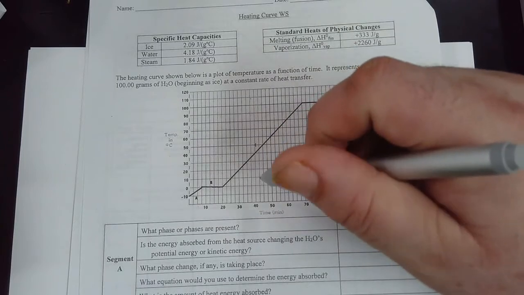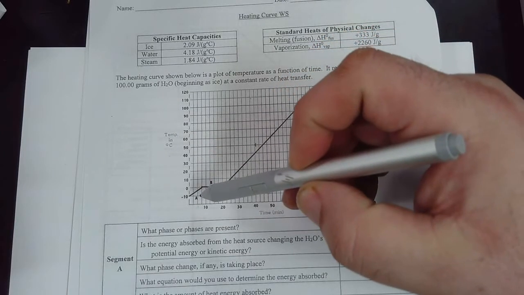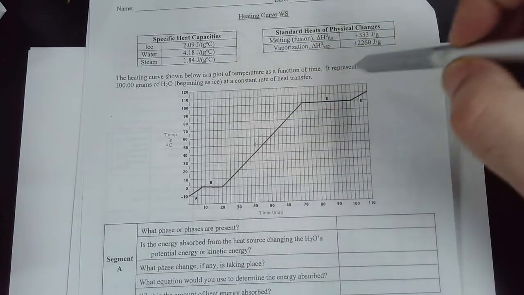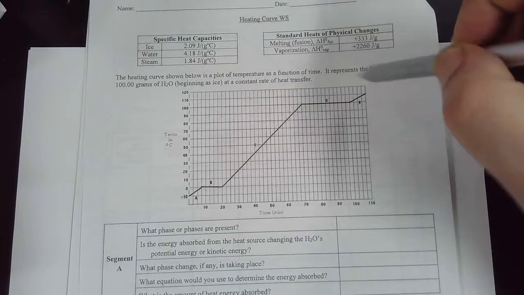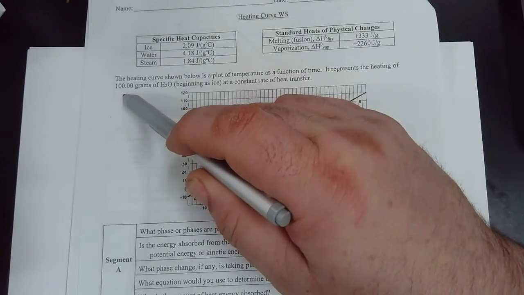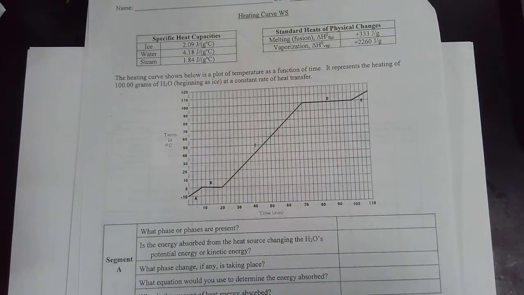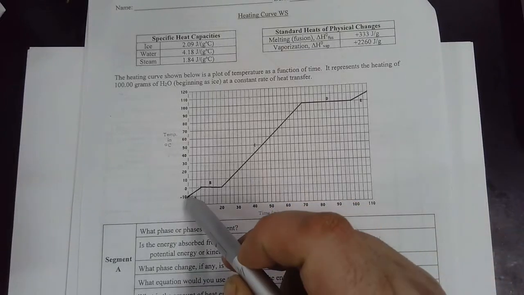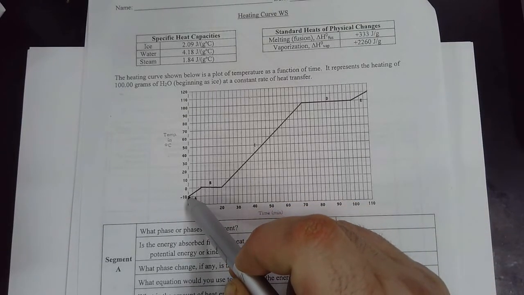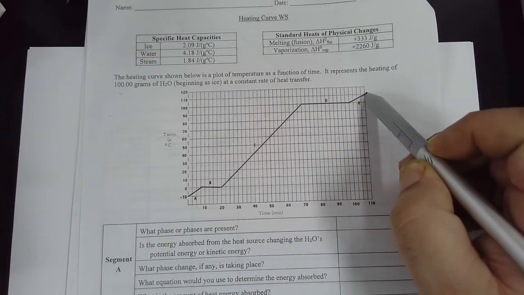Now, this is a heating curve that goes from minus 10 to 110. This is a 100-gram sample of water, as you'll see right here. Our questions are breaking it down segment by segment. So we're starting here, and we're not going to finish until we get up here.